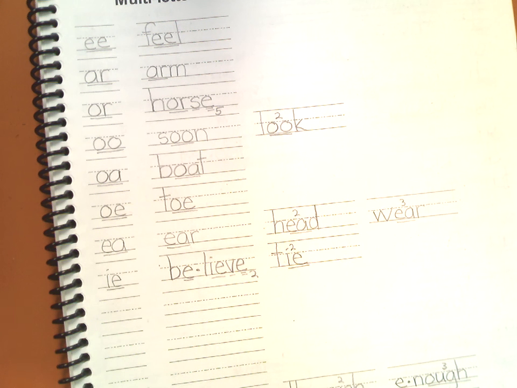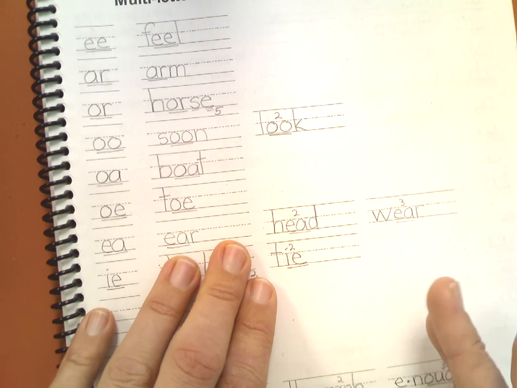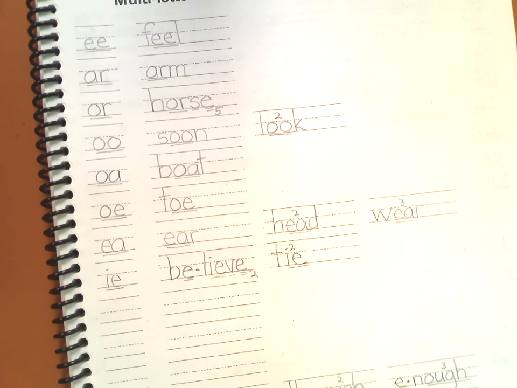I'm going to practice it on my practice paper since I already have E-A there. And for the first sound, if you don't have anything written, write east. East. I'm going to write east on my practice paper since I have ear there already.